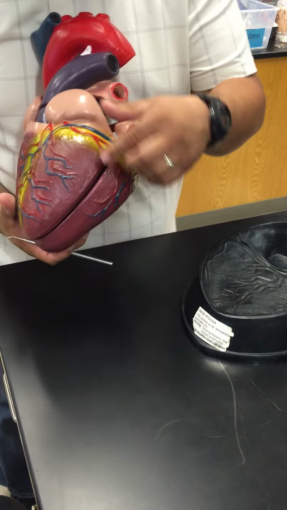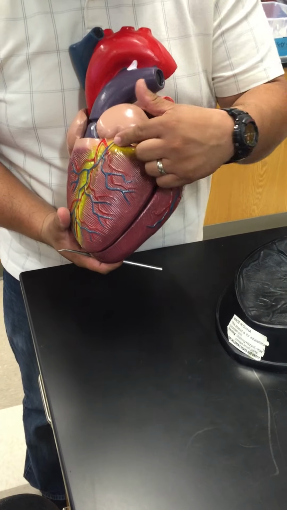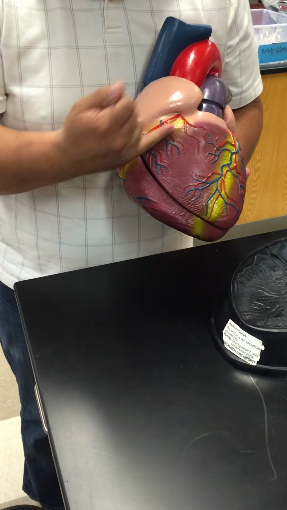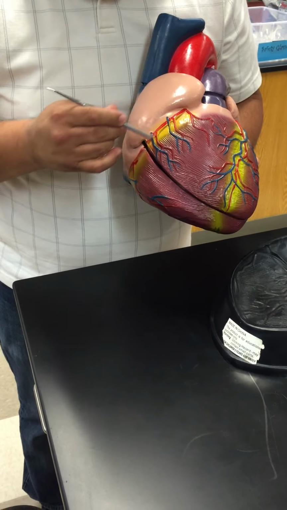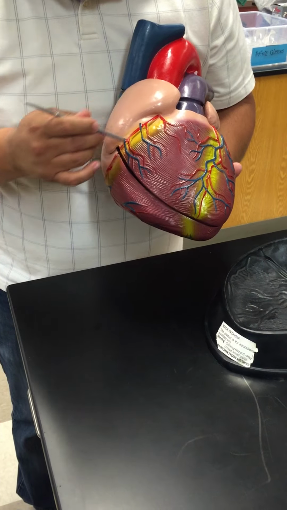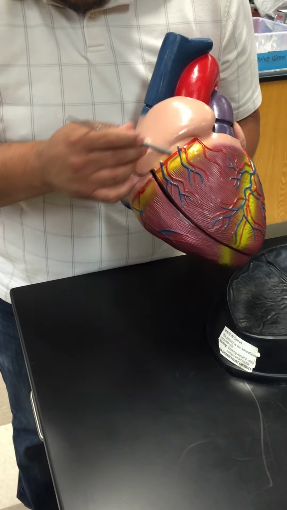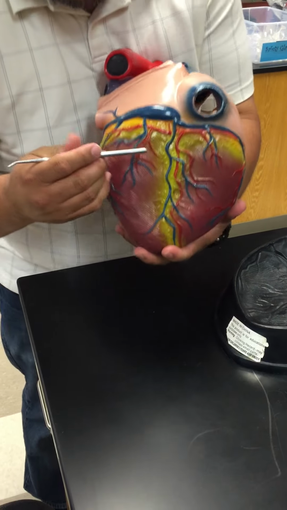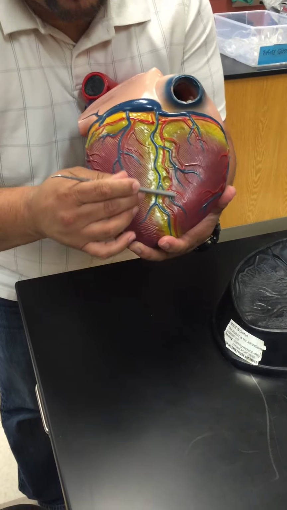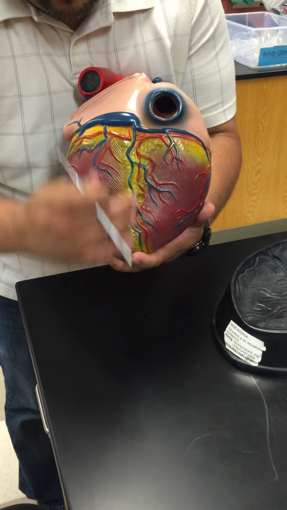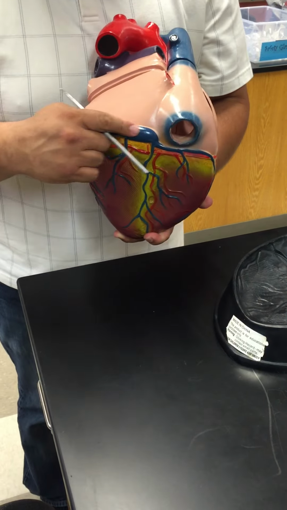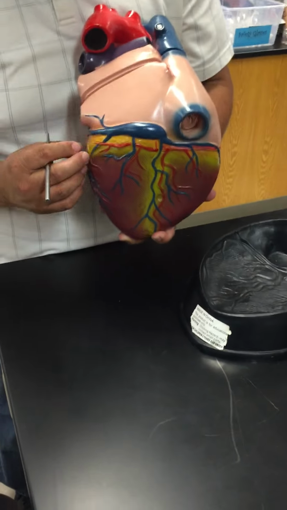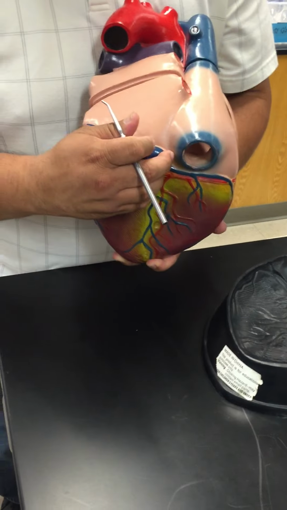Here you see the circumflex artery coming around towards the left side. On this side you see the coronary sinus, where you can see the right coronary artery. And that's going to come all the way around until it gives rise to the posterior interventricular artery in that posterior coronary sinus. Here's the coronary sinus, right? Which is going to drain all of this venous supply back into the right atrium.